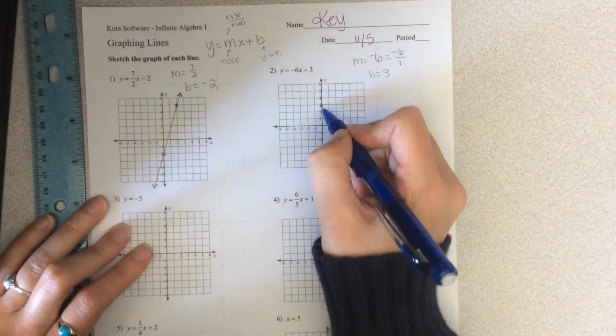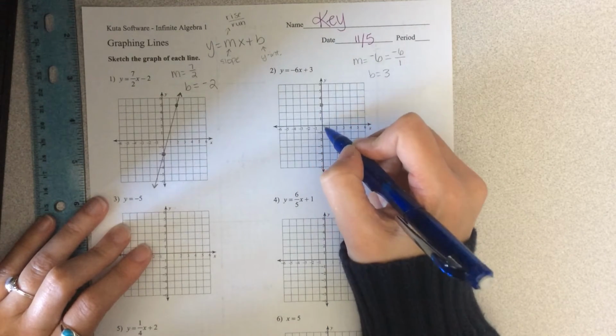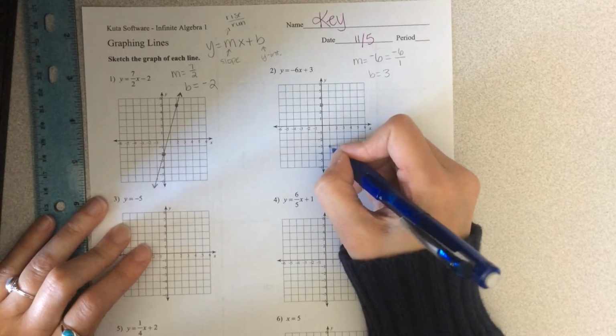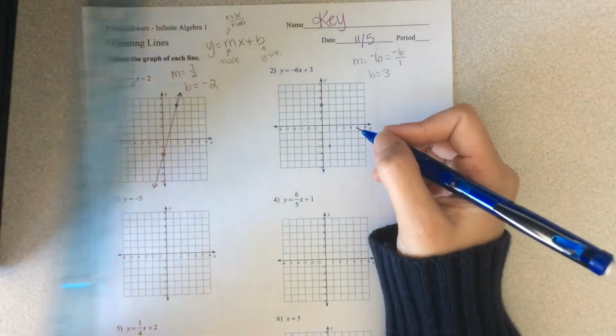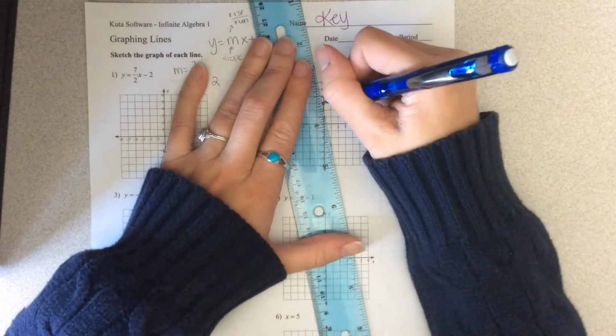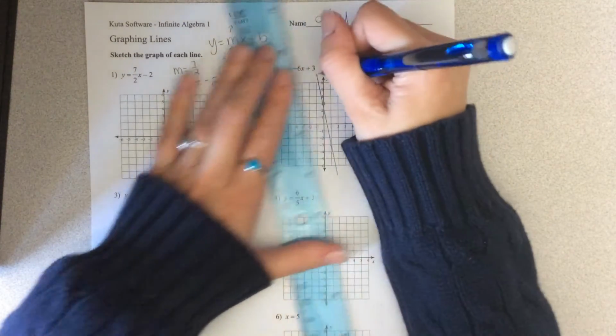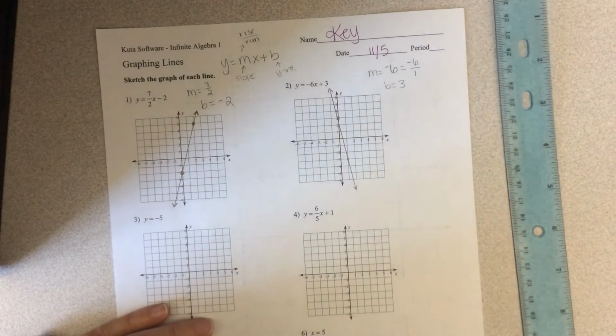So from my y-intercept, I'm going to go down 6 and to the right 1 and end up here at 1, -3. Then we're going to connect our 2 points, draw my line all the way across, and put the arrows at the end. All right, so let's look at these other 2 problems.